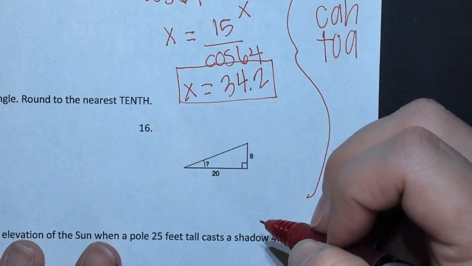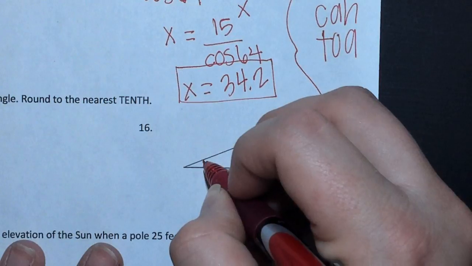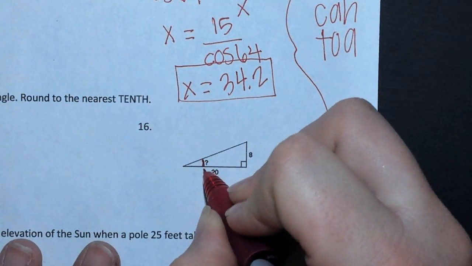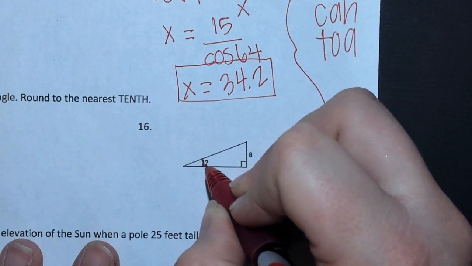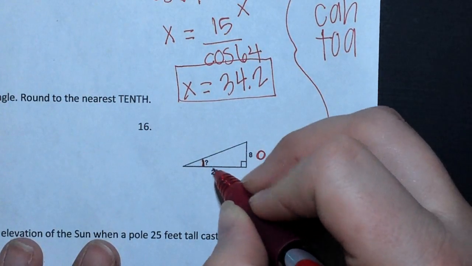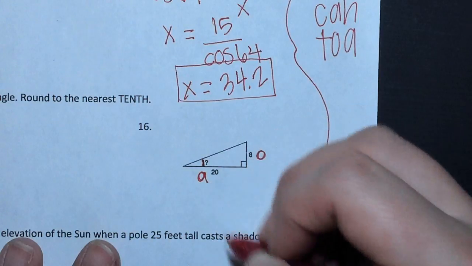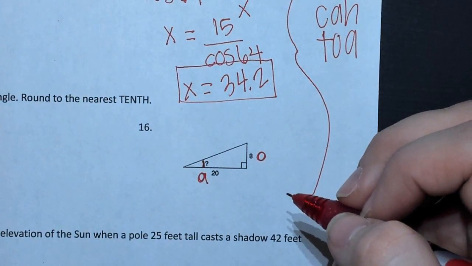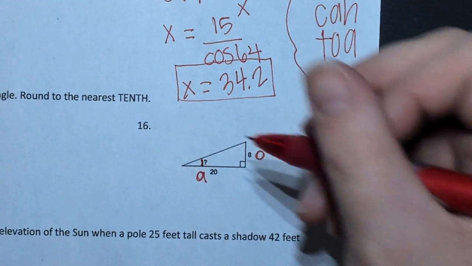Alright, here's your rainbow. This is what I'm solving for. Opposite of this question mark is 8, so that's O. And 20 is adjacent, because it's not hypotenuse. So, TOA.